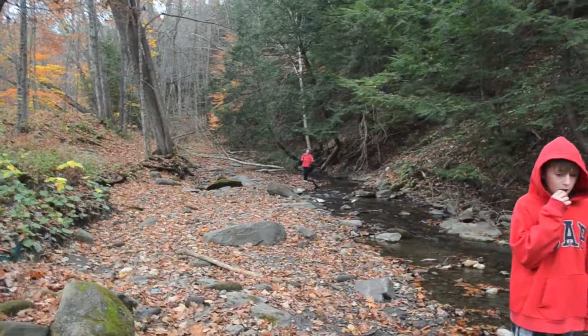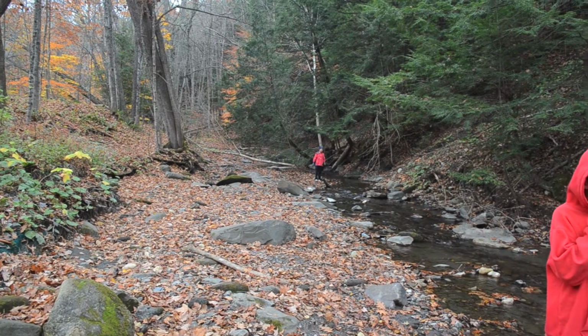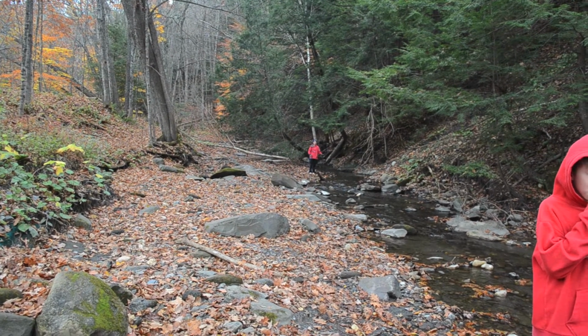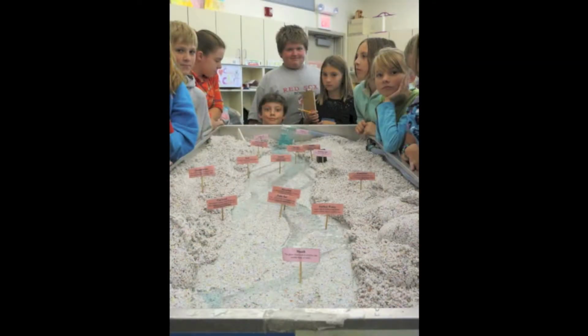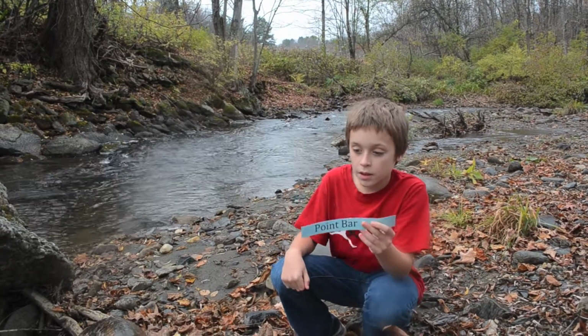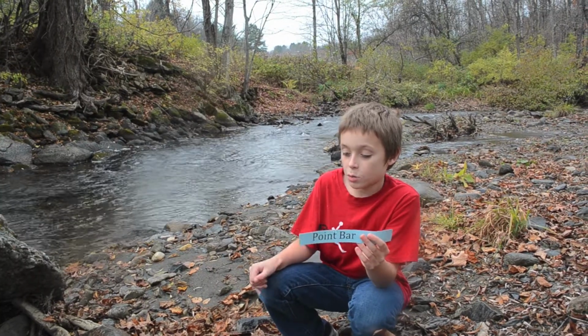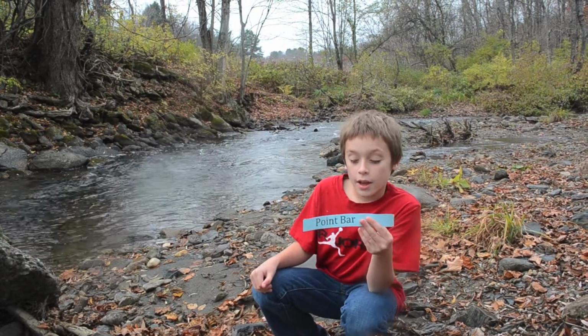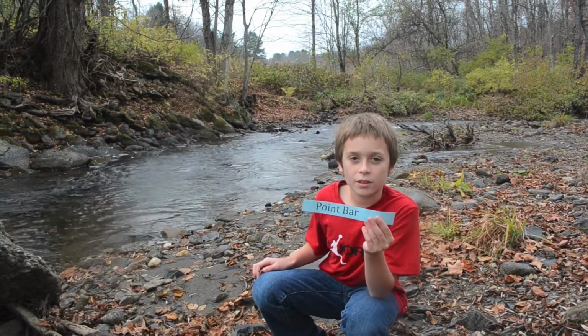Right now, I'm standing on a point bar, the inside of the meander where the velocity is low. At the stream table, we learned scientific vocabulary words to describe river features. A point bar is the opposite side of the cut bank, and is where all the sediment ends up, on the inside bend of the meander.